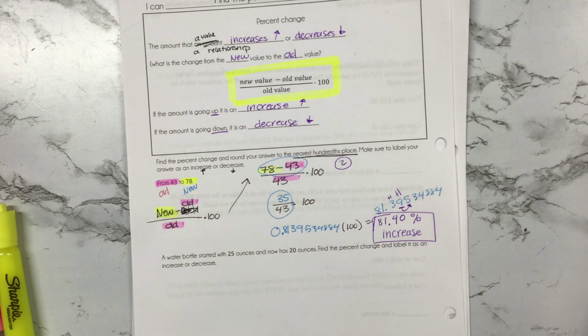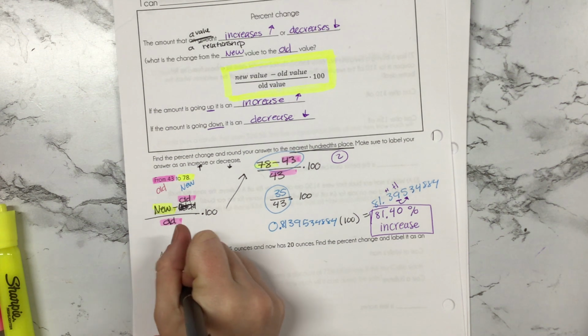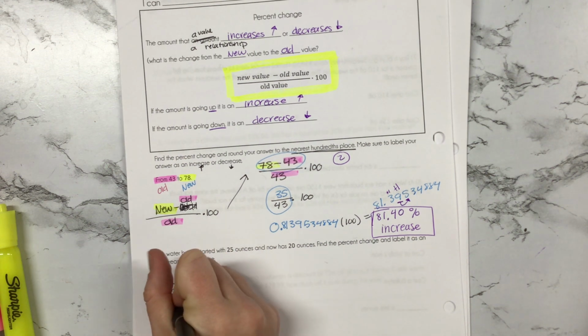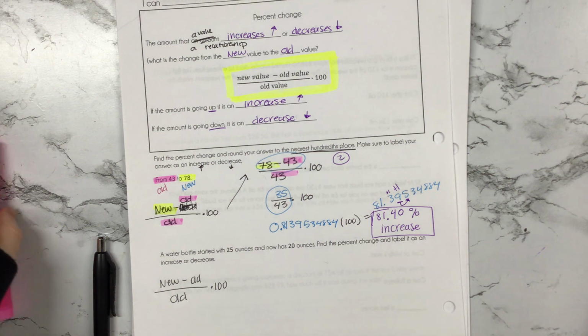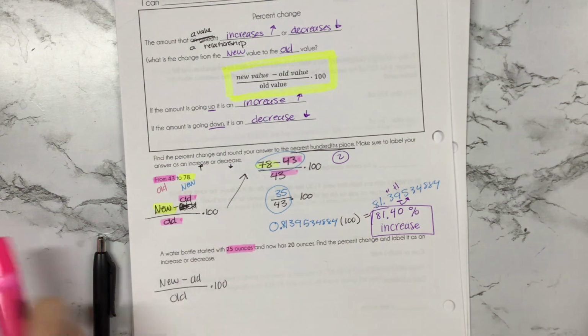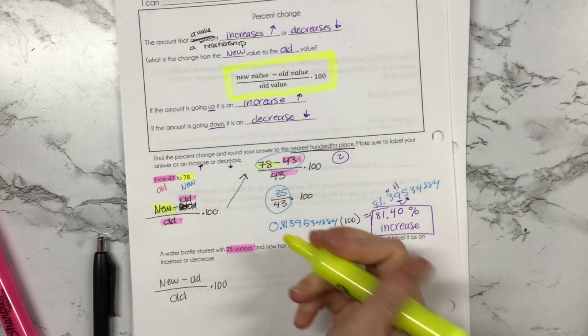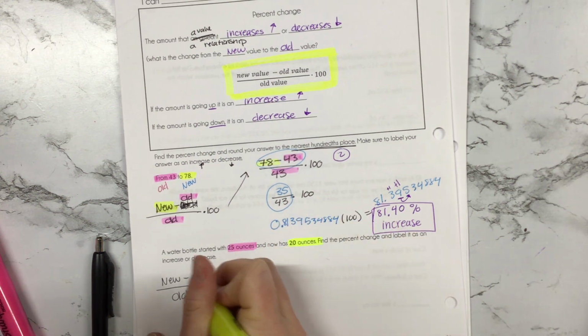Okay, I'm going to try to speed up so that this video is not forever long. It says a water bottle started with 25 ounces and now has 20 ounces. Find the percent change, label it as an increase or decrease. So our formula is new minus old divided by old times 100. It started with 25 ounces, so that is our old value, where it starts. And it ended, our new value, with 20 ounces.